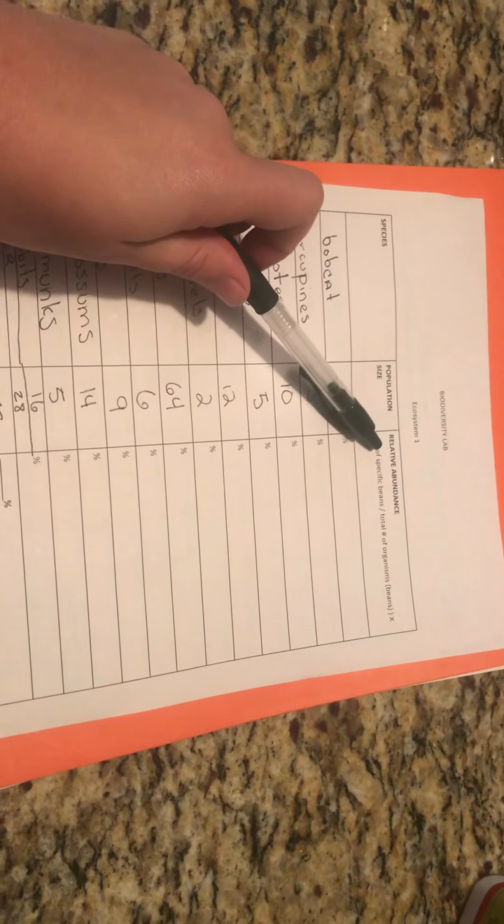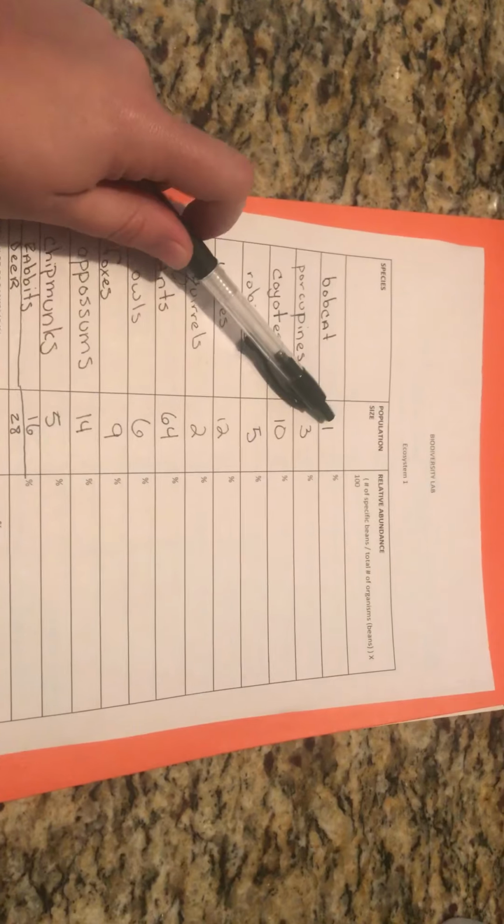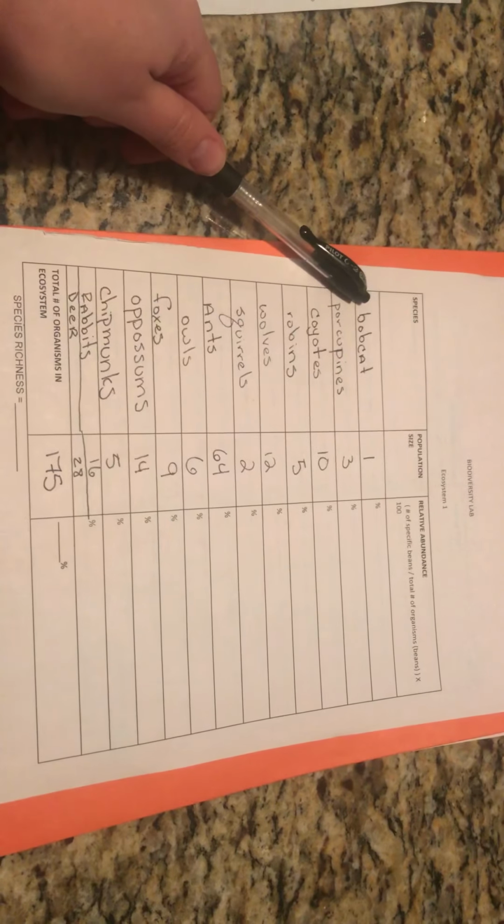Now we can find the relative abundance of each species by taking the number of each species and dividing it by the total number of organisms, and then timesing that number by 100. So for instance, to find the relative abundance of bobcats, we would do 1 divided by 175 times 100.